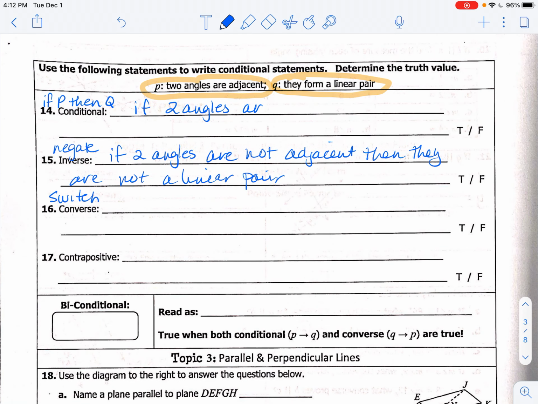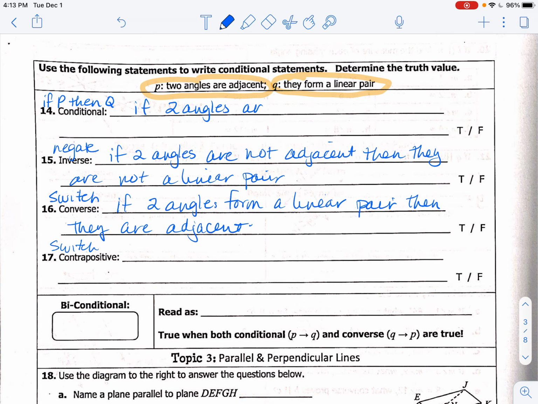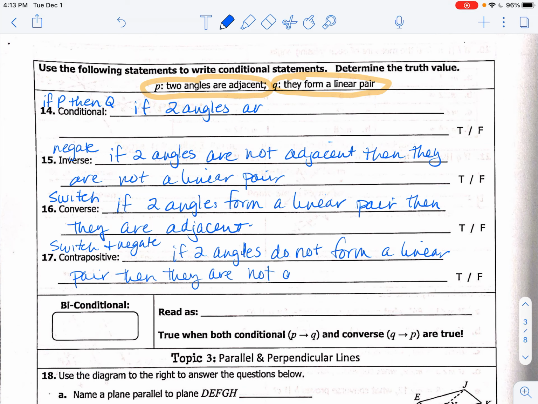Converse, switch. If 2 angles form a linear pair, then they are adjacent. Contrapositive, switch and negate. So if 2 angles do not form a linear pair, then they are not adjacent.